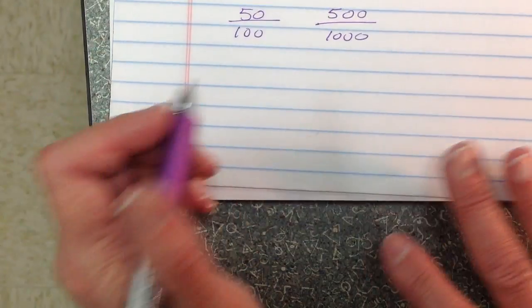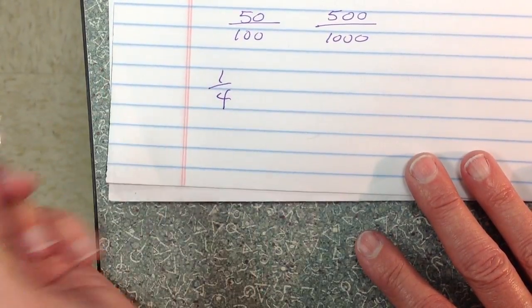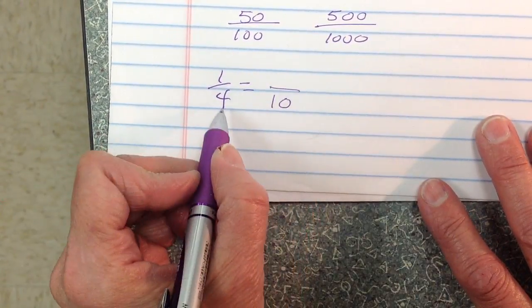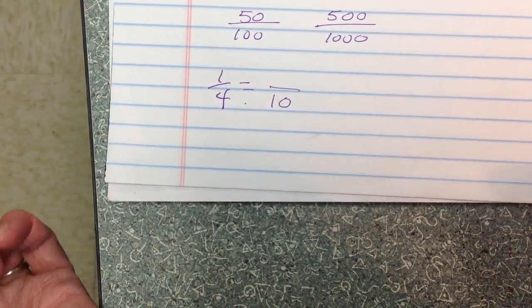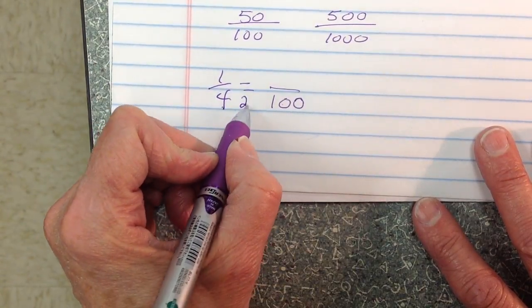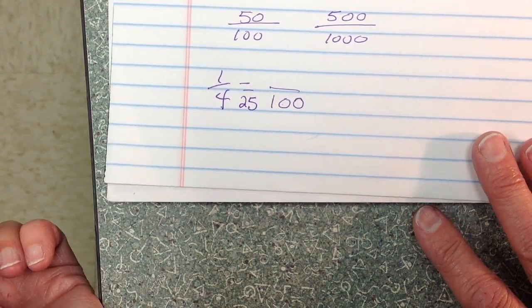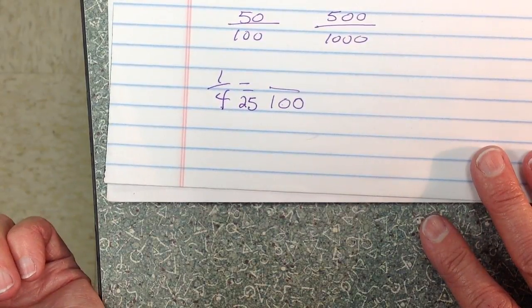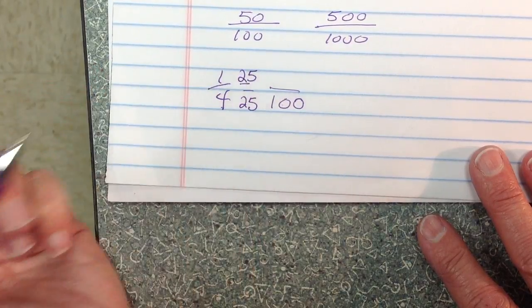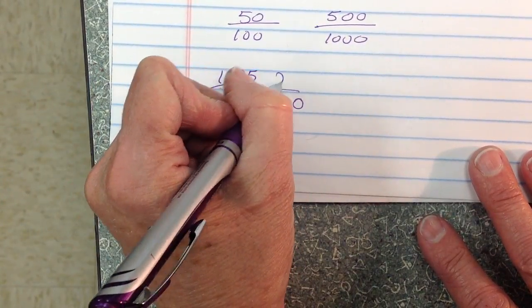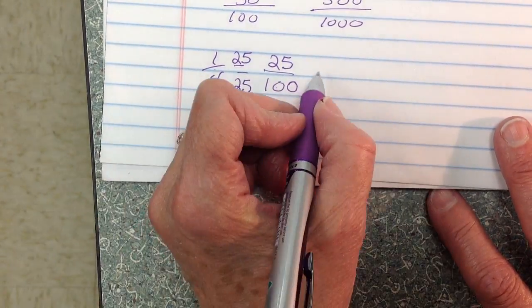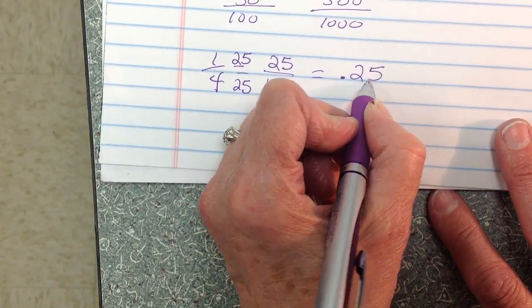But second in line is 1/4. And to figure out 1/4, now 1/4 cannot go into 10 evenly. You can't go 4 times 2 is 10 because it's not. But you can do 100. 4 times 25, and I've told y'all all year, think about money. There are 4 quarters in a dollar, and a quarter is 1/4 of a dollar. So 1 times 25 is 25 hundredths. 1/4 is 25 out of 100, and that is equal to 25 hundredths.